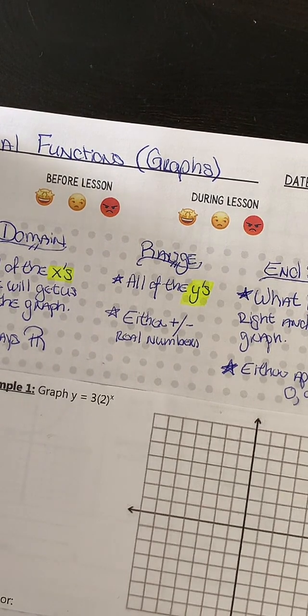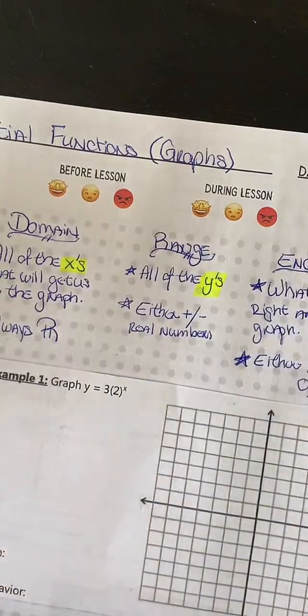Oh, seriously, where'd it go? Oh, wait. Here we go.